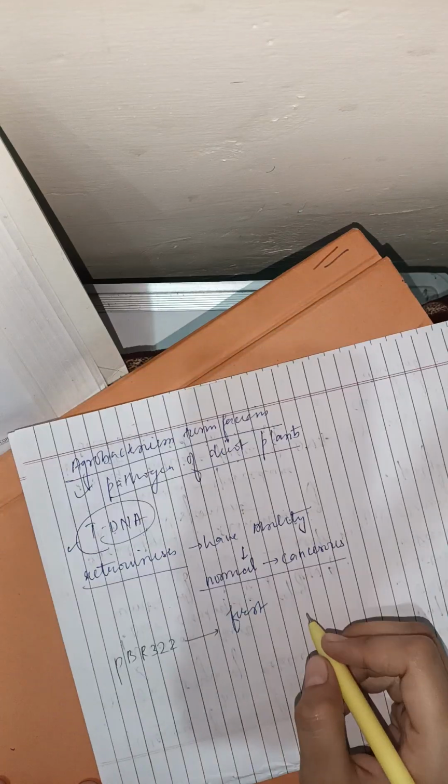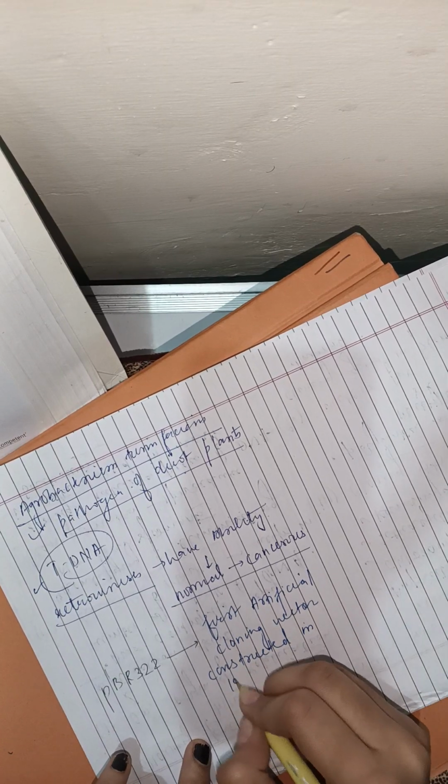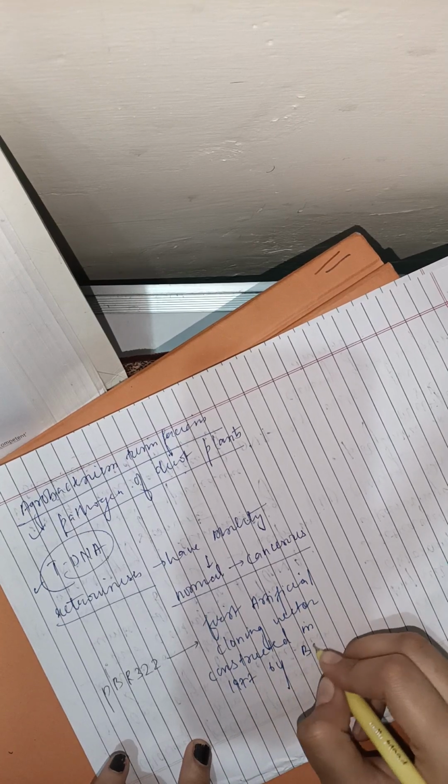pBR322 was the first artificial cloning vector constructed in 1977 by Bolivar and Rodriguez.